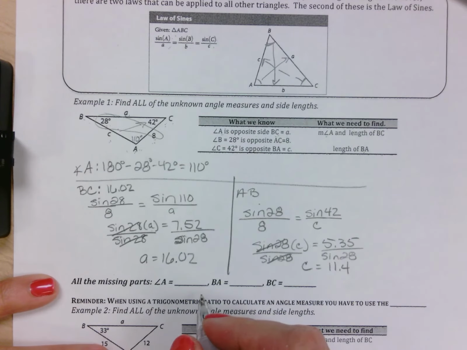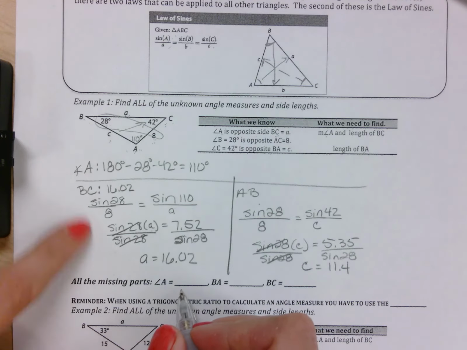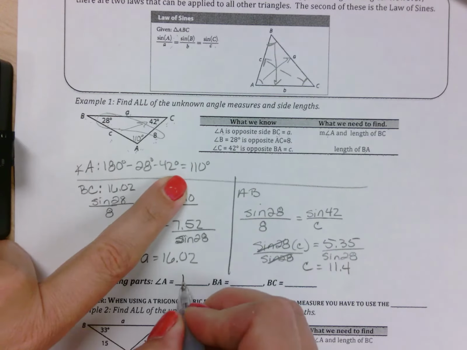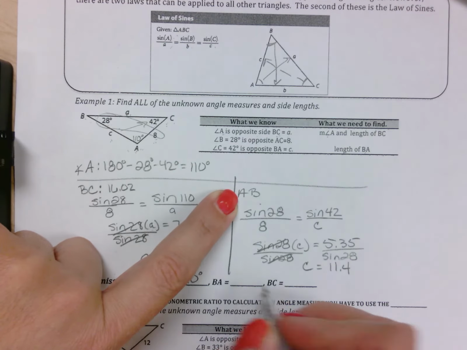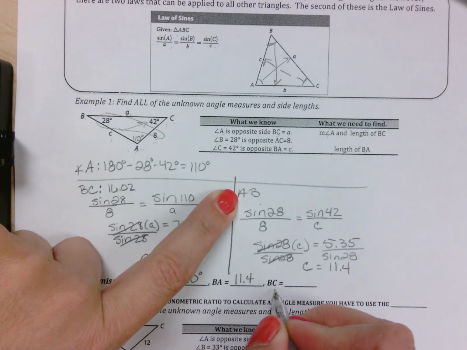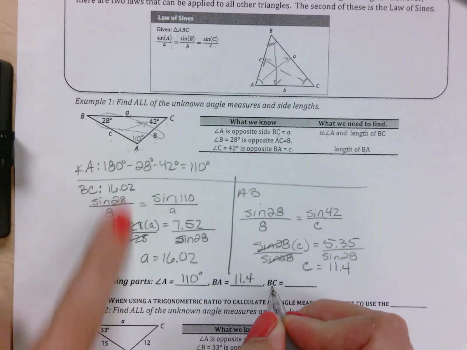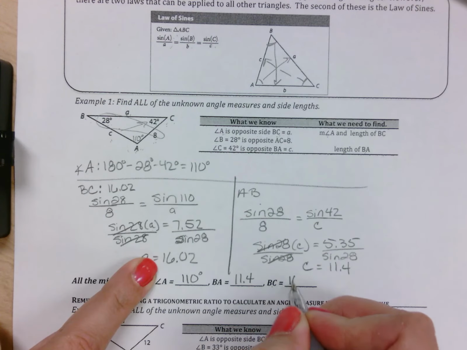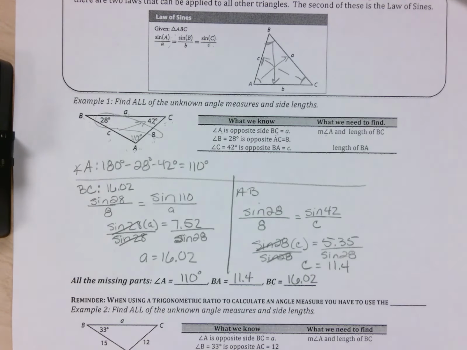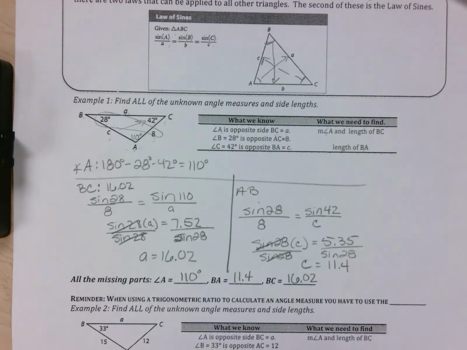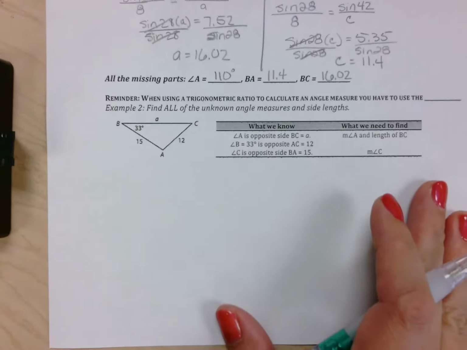And then we want to organize our information so that if someone's trying to find all of our answers, it's pretty simple to do. Angle A was 110 degrees. BA, or AB, same thing, is 11.4. And BC, which was right here, is 16.02. Way, way simpler, in my opinion, than the law of cosines.